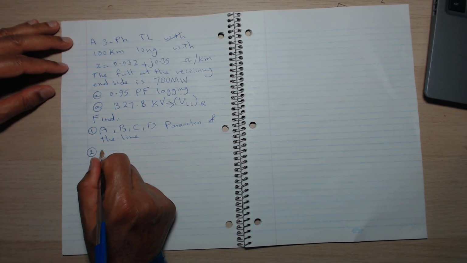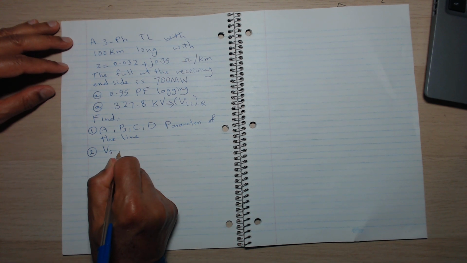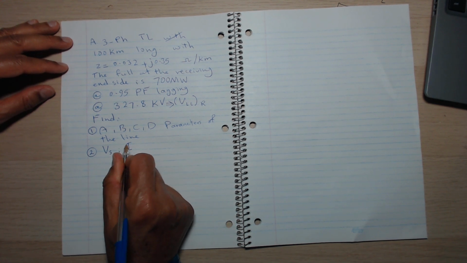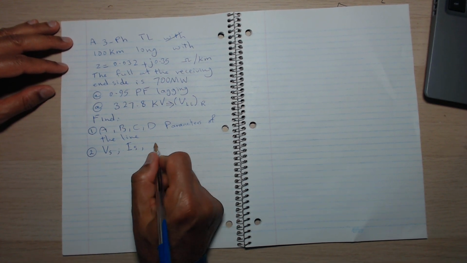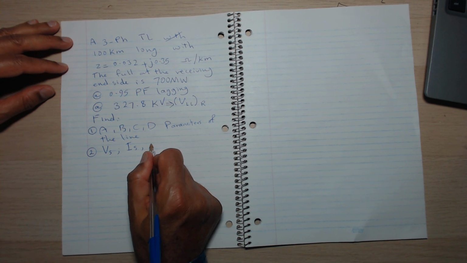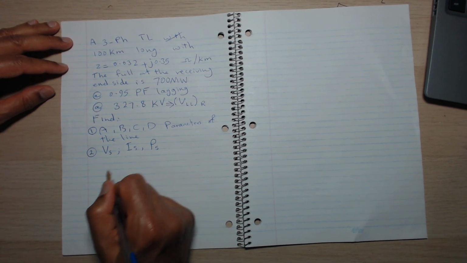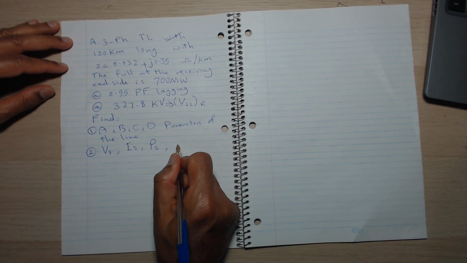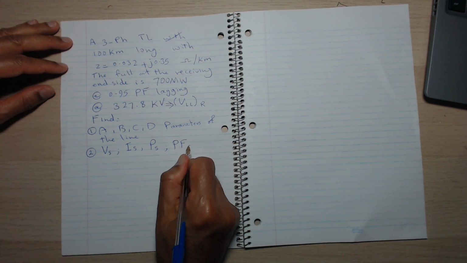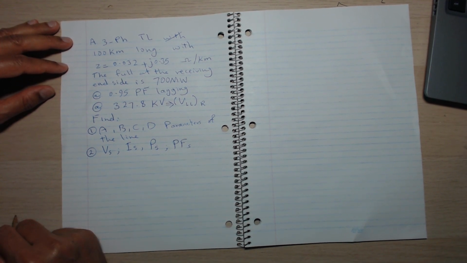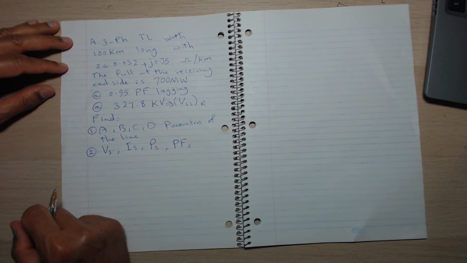Second, to find the sending end voltage Vs, sending end current Is, and the power at the sending end, and the power factor at the sending end. We need all these quantities at the sending end.